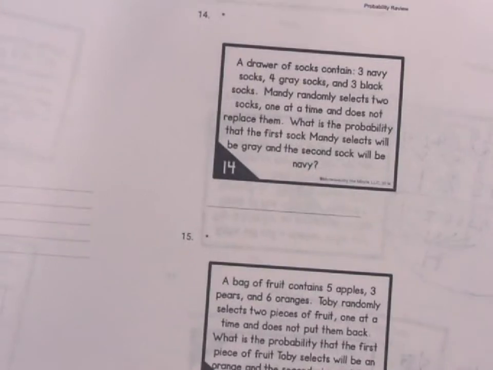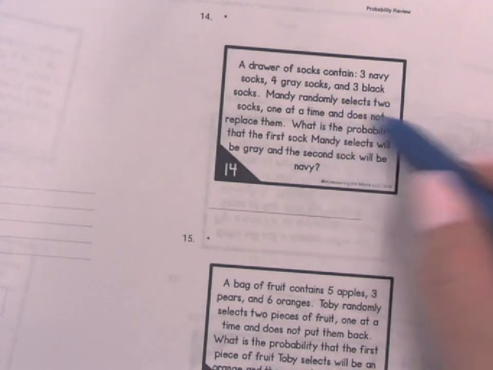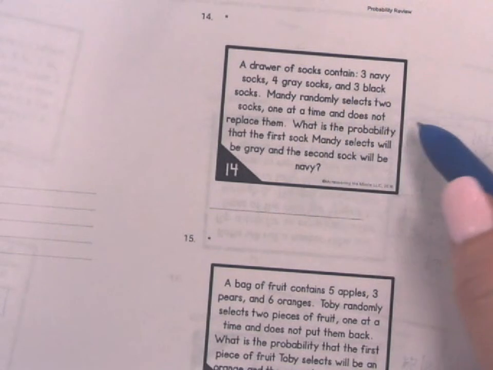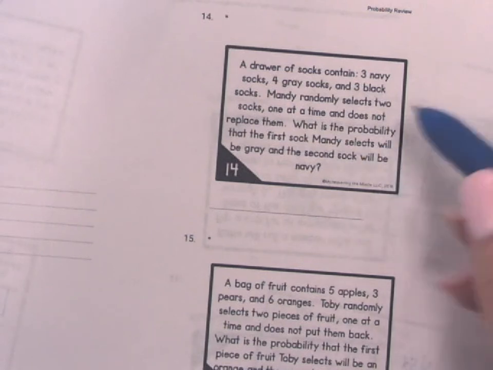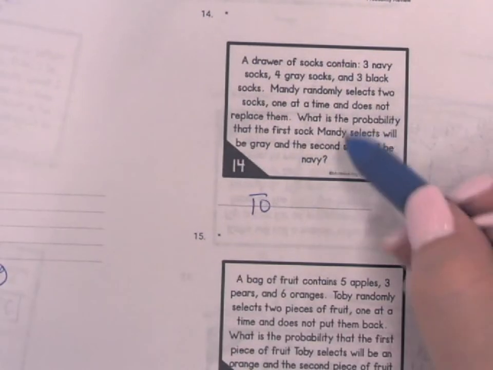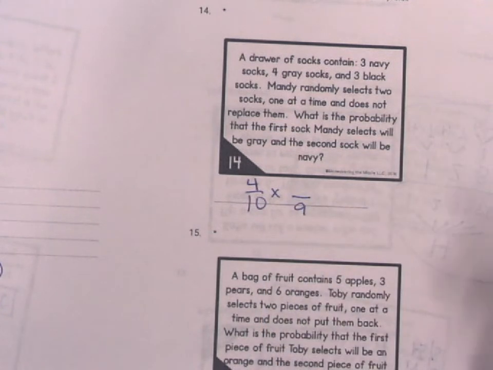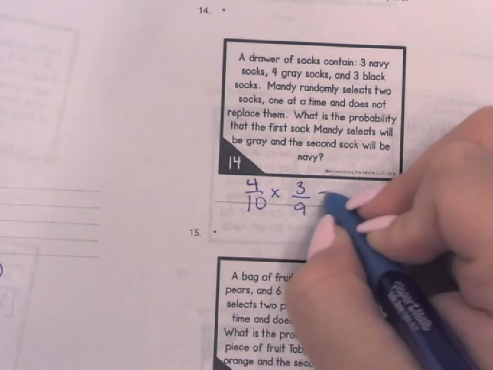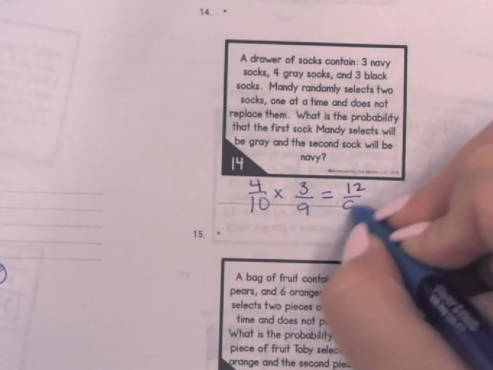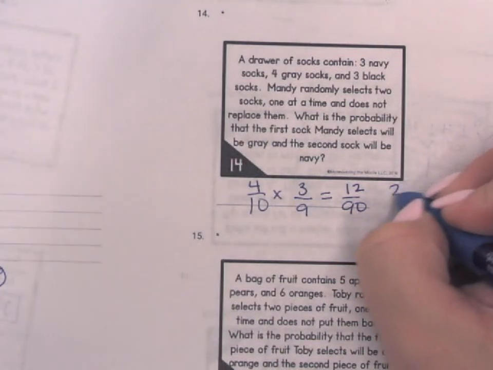Number 14. A drawer of socks contains 3 navy socks, 4 gray socks, and 3 black socks. Mandy randomly selects 2 socks one at a time and does not replace them. What is the probability of the first sock Mandy selecting being gray and the second sock being navy? Okay, so there's 3, 7, there's 10 socks total. The first sock being gray is 4 out of 10. She doesn't replace it, so that puts 9 left. And the second one being navy, that's 3 out of 9. 12 out of 90. I'm just going to simplify that to 2/15.